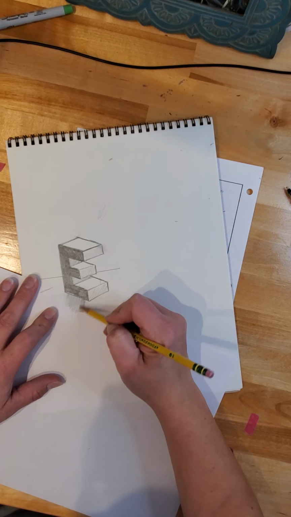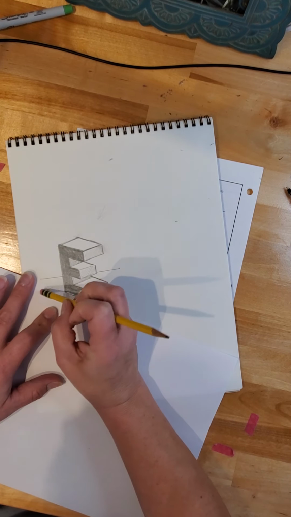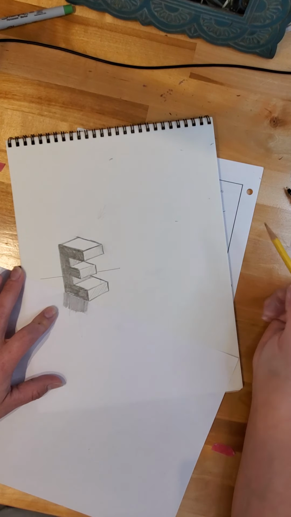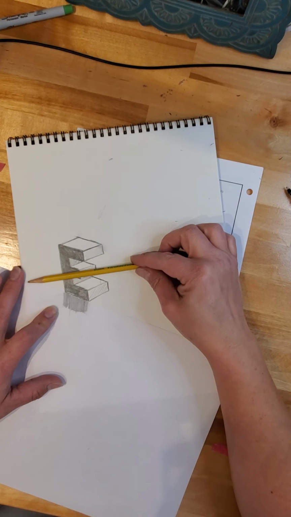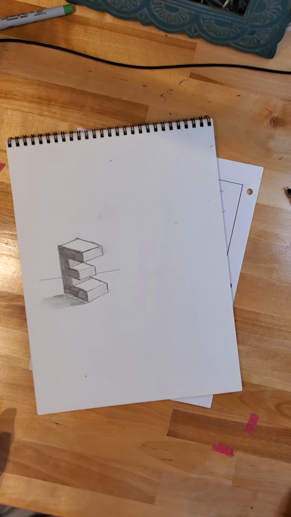Let's say I decided to shade this way. It almost ends up looking like a skirt or, you know, fringe. So just remember that when you're adding a cast shadow, you want it to be parallel to your horizon line. And that's it. I look forward to seeing what you guys do.